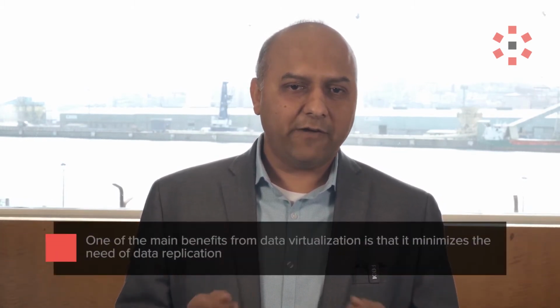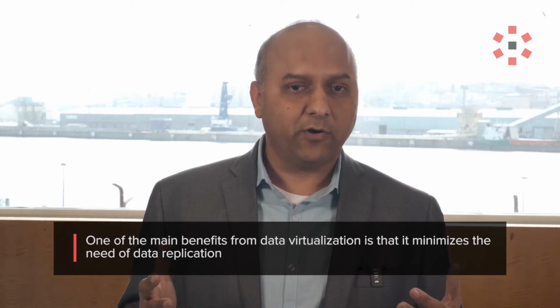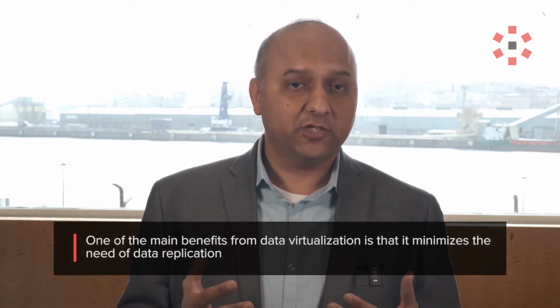The way it can help you do this is by looking at different use cases, such as data as a service. If you're modernizing your data warehouse, data virtualization can help you there. With a logical data warehouse, you combine your data without having to move or replicate it, and that's one of the really important benefits you get from data virtualization.